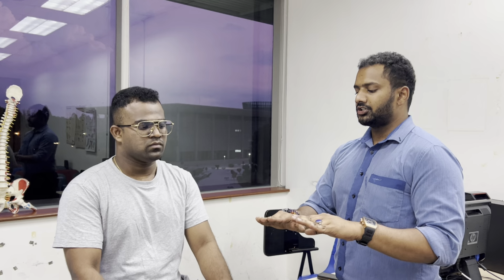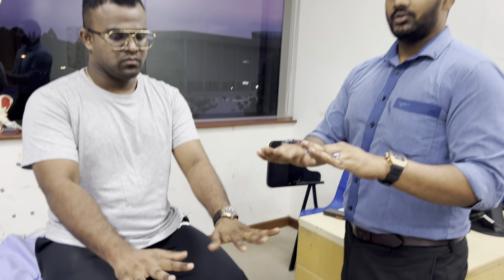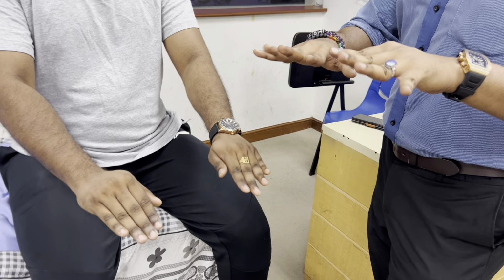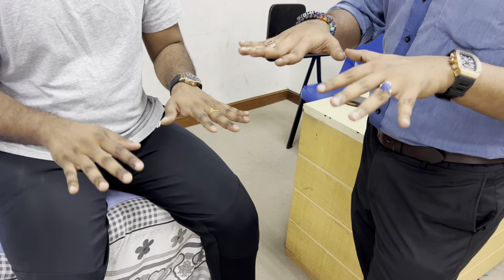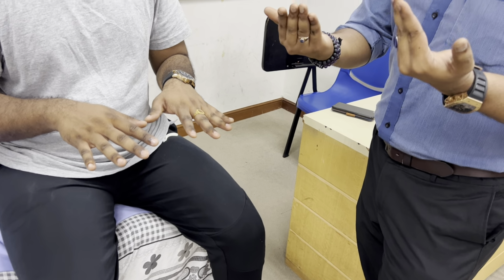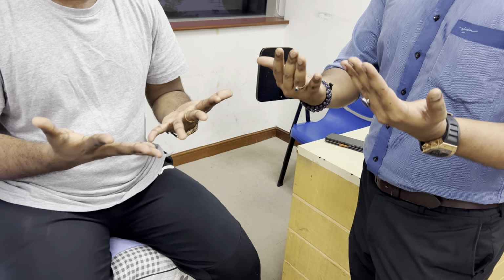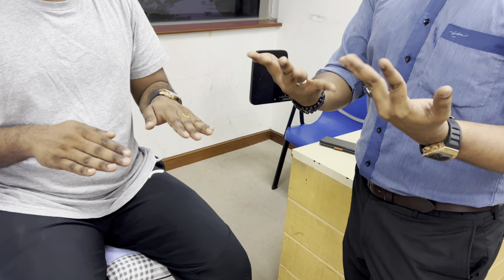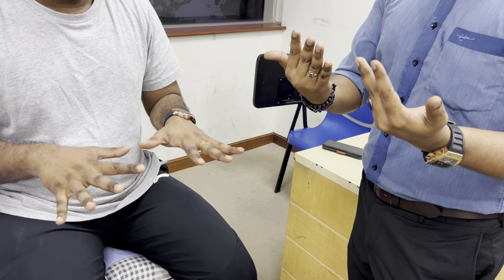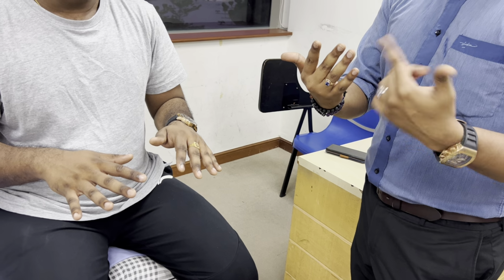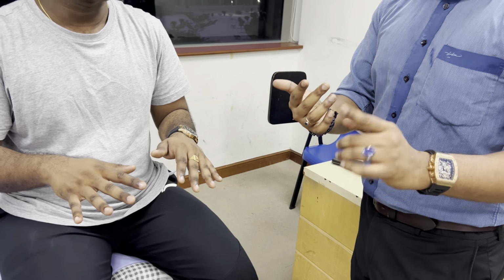And finally, T1 will be finger abduction. We understand that the dorsal interossei muscles, innervated by the ulnar nerve, function to abduct the fingers. So by that logic, we understand that one of the root values for ulnar nerve has to be T1.